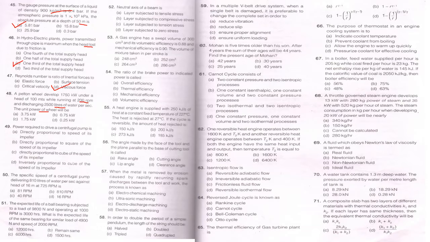Unit power of wheel 48 C. Power required to drive the centrifugal pump is 49 C. Directly proportional. And the specific speed of the centrifugal pump delivering 180 liters of water per second against the head of 16 meter is 15.